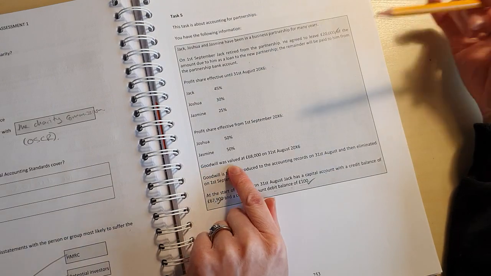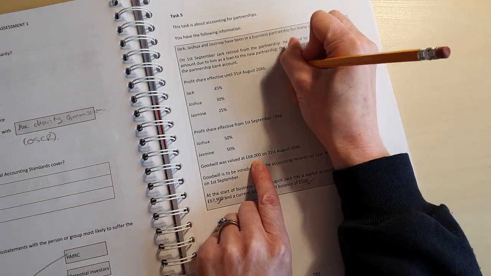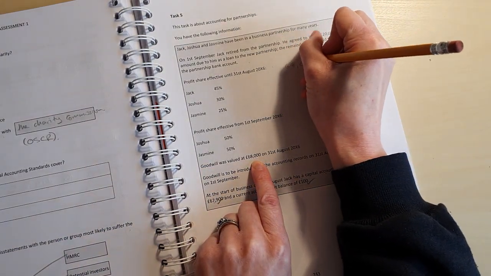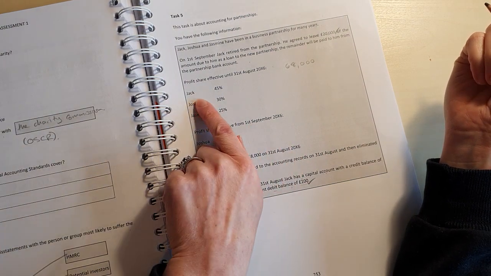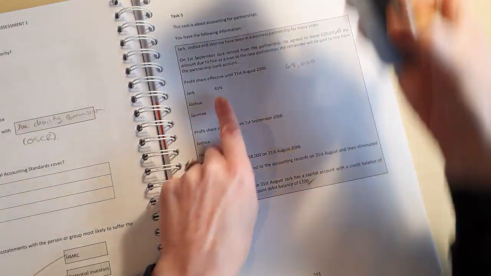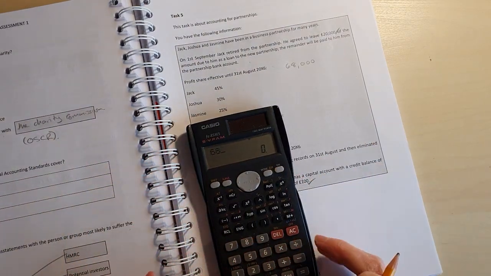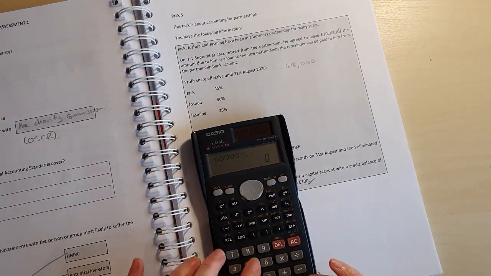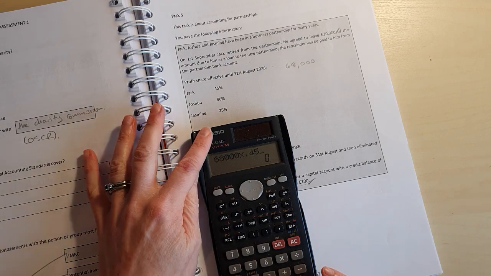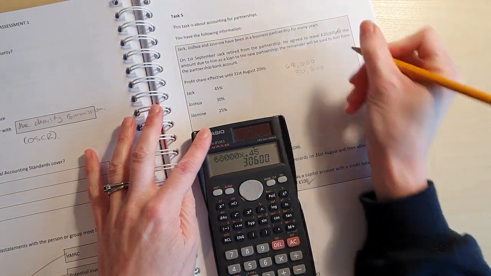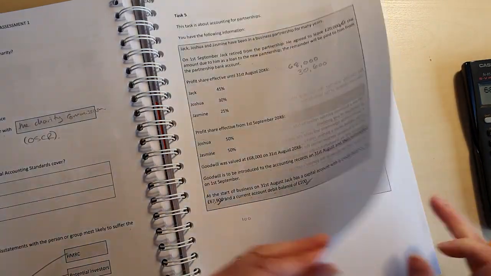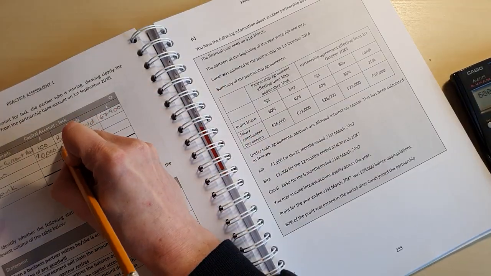Right, so goodwill was valued at 68,000. So Jack gets 45% of that. 68,000 times 0.45 is, this is goodwill.